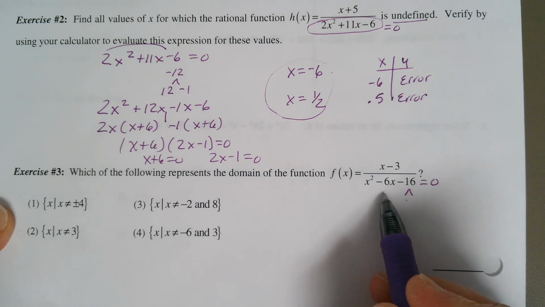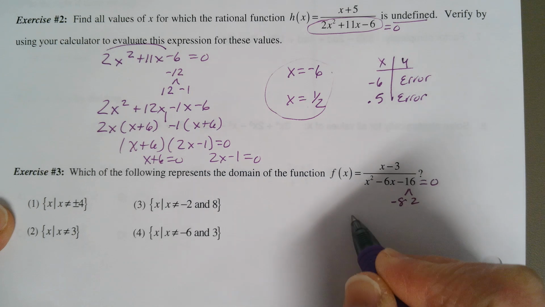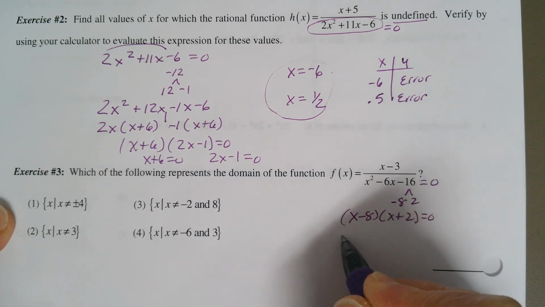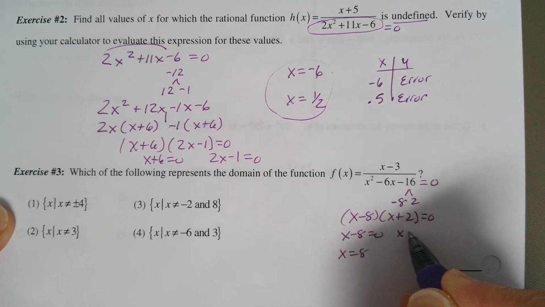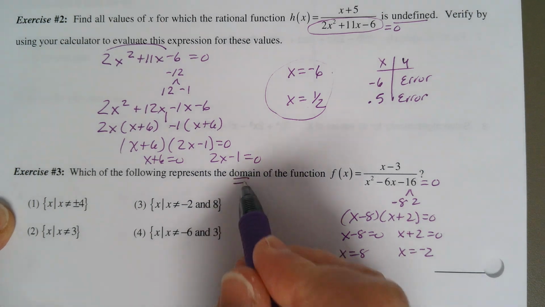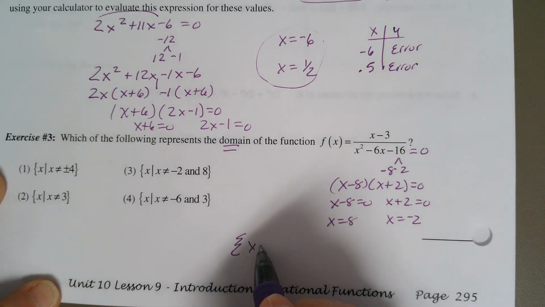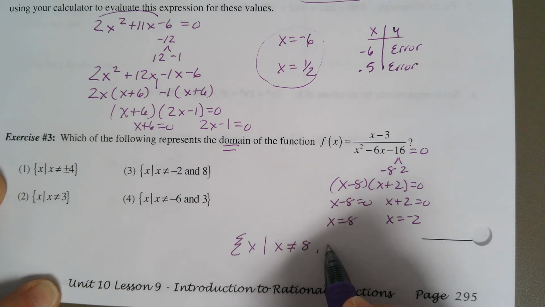What are the factors of -16 that sum to -6? -8, positive 2. Set each one equal to 0. So the domain would be any real number x such that x does not equal positive 8 and -2.